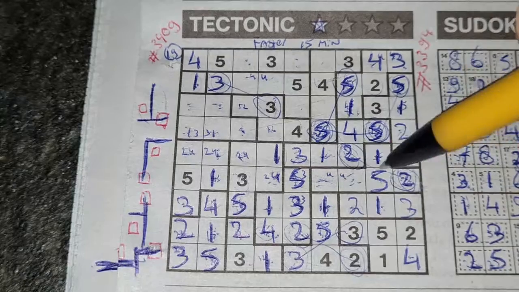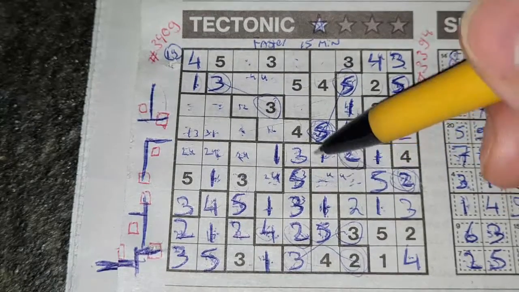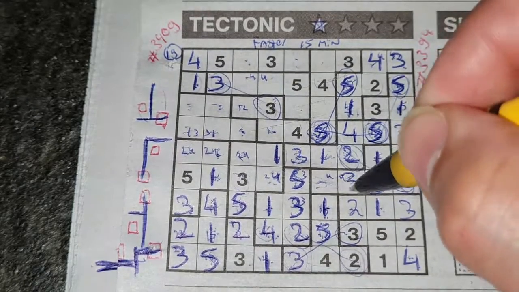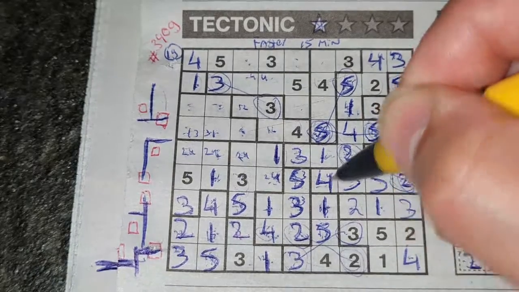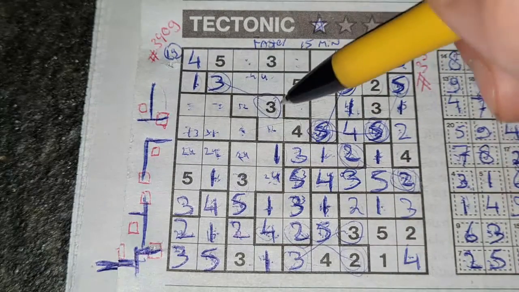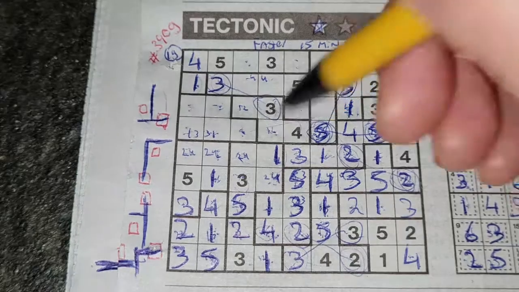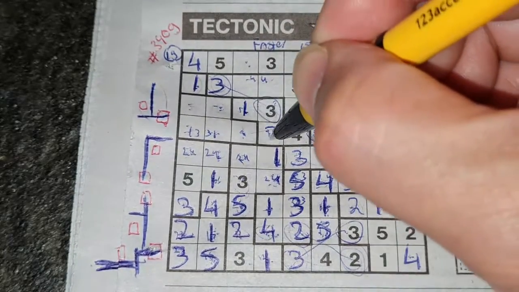2 numbers left in this area for the numbers 4 and 3. We have a 3 there, no 3 there. 3 should be here and a 4 goes there. Now we have a 1 here, so this box can't be 1 anymore. That box should be a 1 and this box should be a 2.